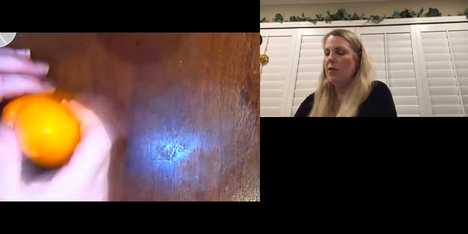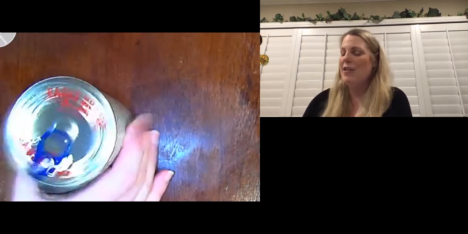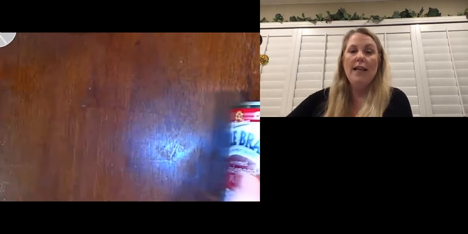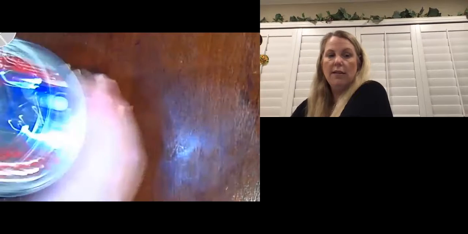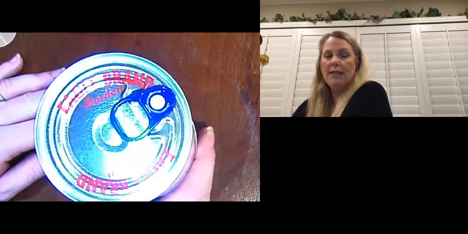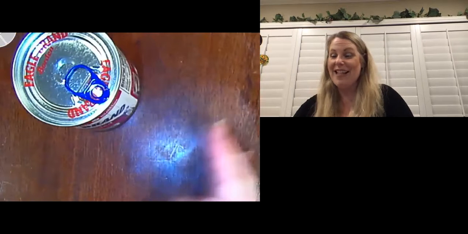All right, let's go ahead and look at our next one, a cylinder. So a cylinder, does it roll? Yeah, sure does. Does it stack? Yeah, it does stack. Okay, does it slide? So I'm going to take my hand and I'm going to slide it. Whoosh. Yep, it does slide.